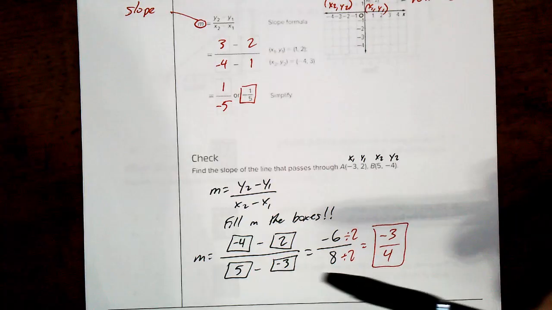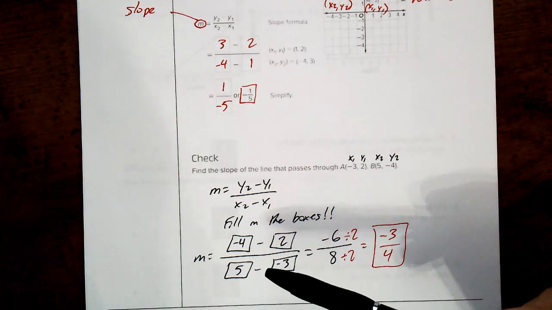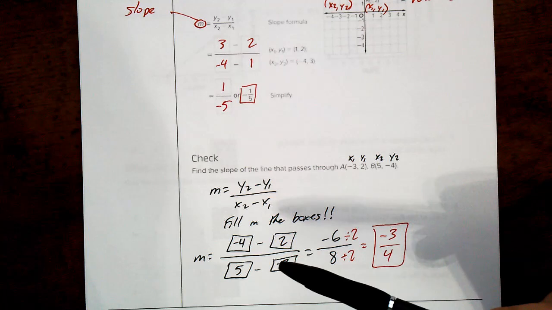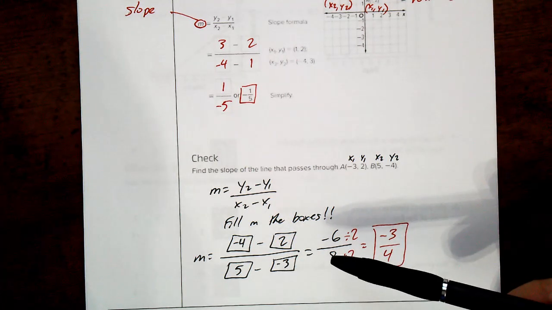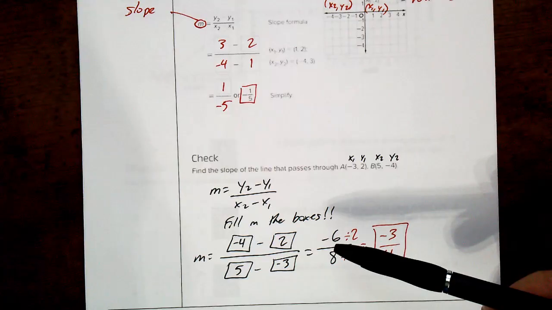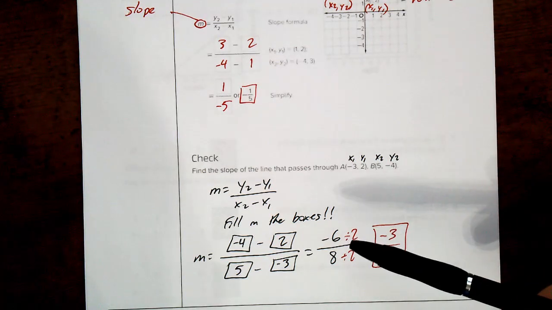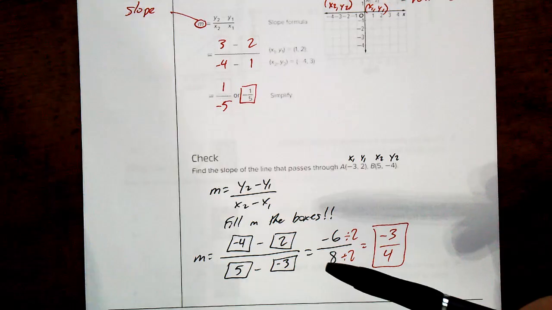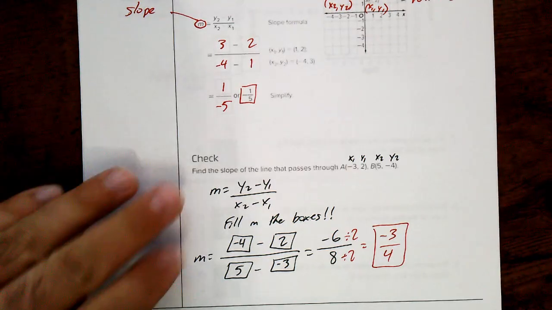We did the math. Negative 4 minus 2 is negative 6. 5 minus negative, so subtracting a negative is the same as adding. So 5 plus 3 is 8. We simplified. Both of these numbers can be divided by 2. So negative 6 divided by 2 is negative 3. 8 divided by 2 is 4. So we have our slope of negative 3 over 4.